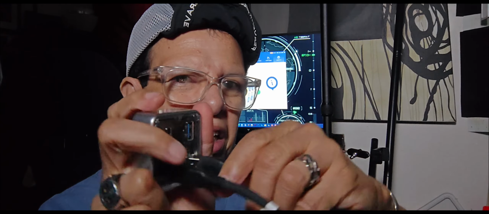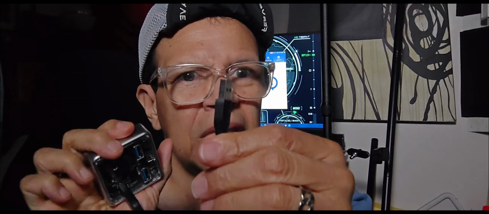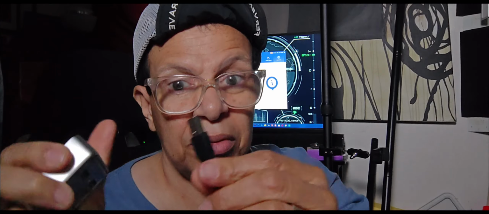These are actually made by Walmart. So you can plug this in here. That's it. So this is Type 3, which is 3.1, 3.2, whatever. This goes up to 3.2, and you can plug this into here, like so. And what do you have on the other end? Another Type C. Okay. You know, there's so many different types of Type C, as you can see here.